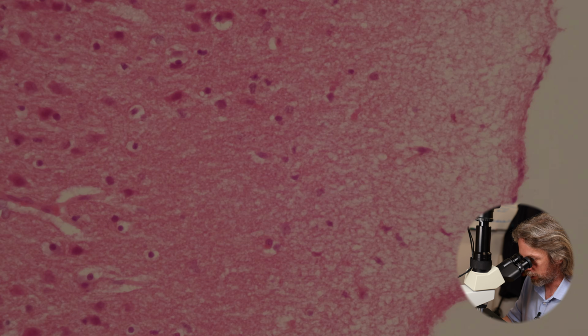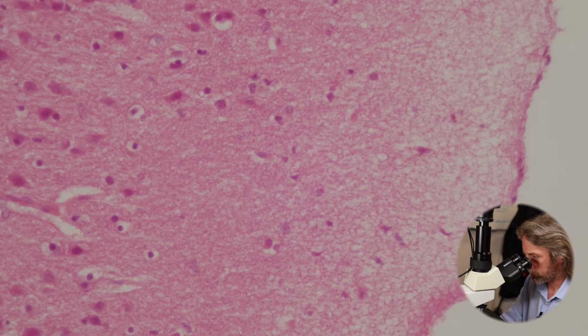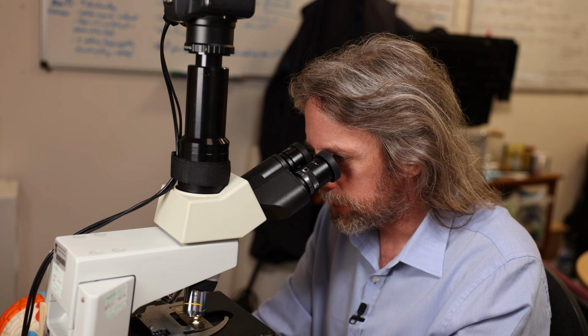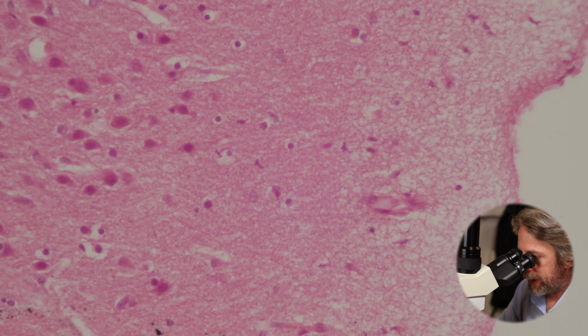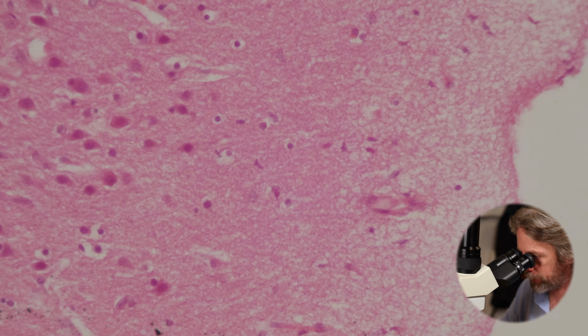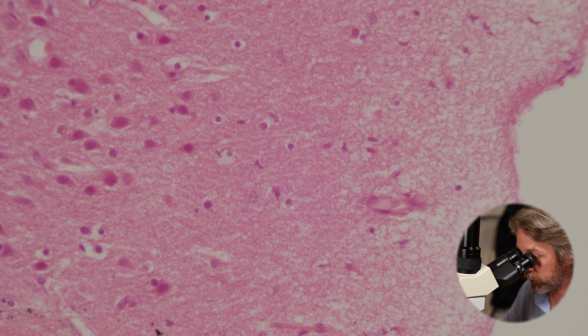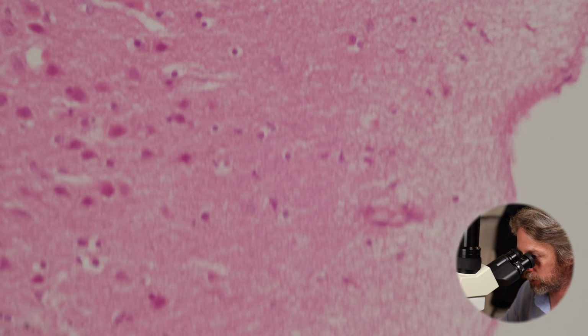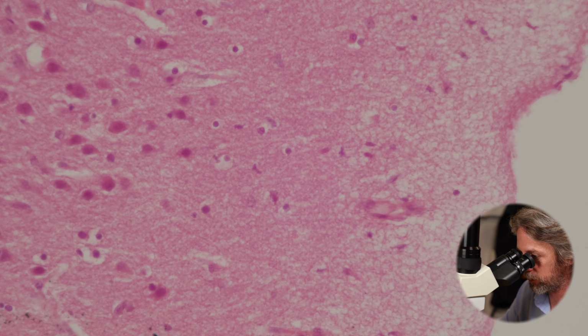So let's go in a little bit closer and see what we see. Now, if you read about the histology of the neocortex, of the grey matter up here, you might read that there are 6 layers. I think we can see a layer here closest to the surface. This is the molecular layer, where there aren't very many cells. There are lots of dendrites and axons here.